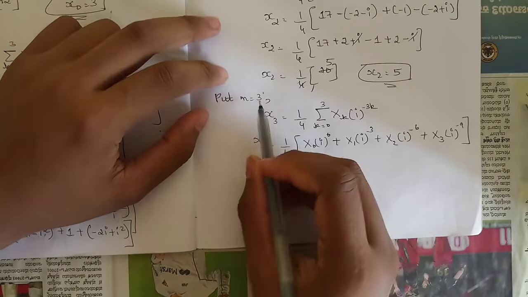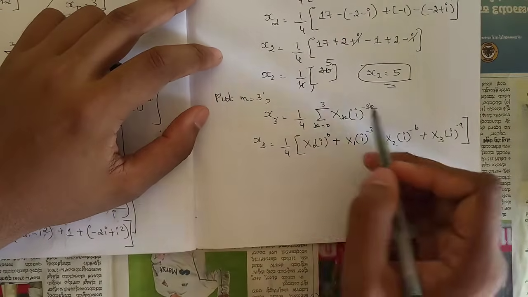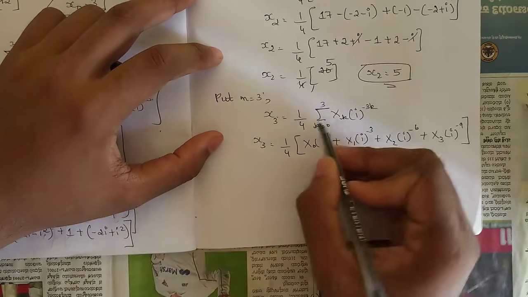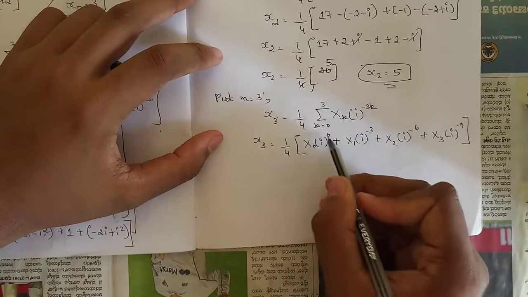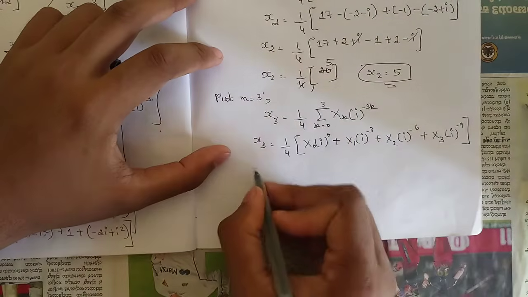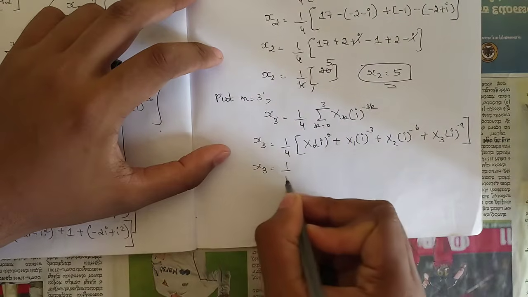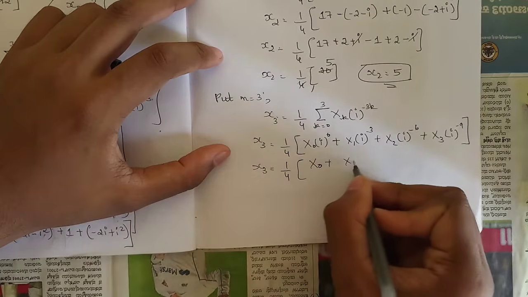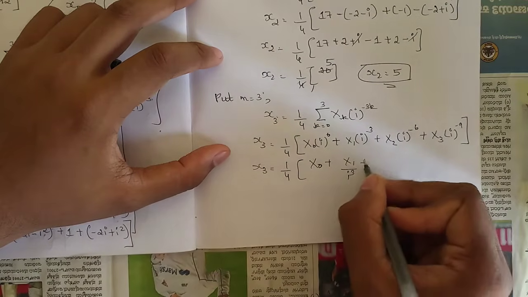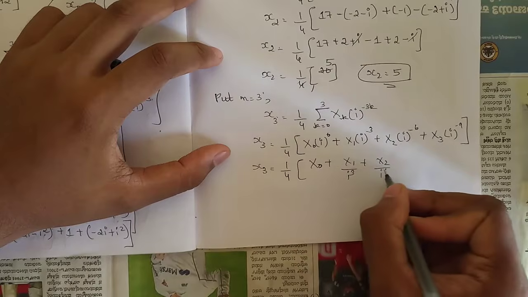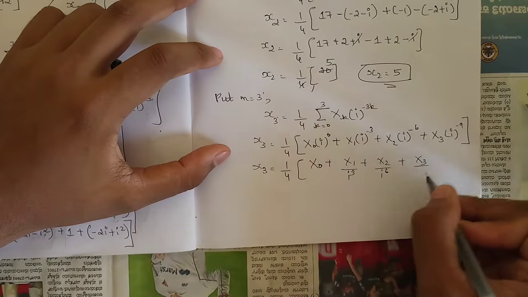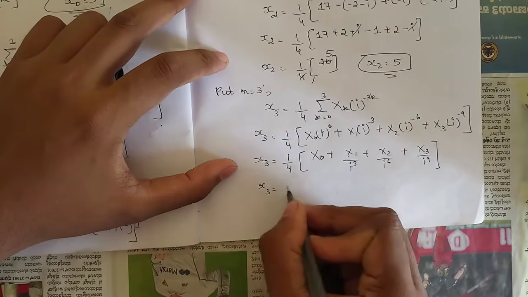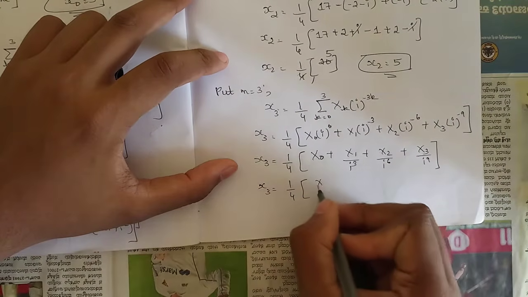I substitute the value of n as 3, so in the place of n it is now 3k. So remove the summation. I have written 0, minus 3, minus 6, minus 9. So now x3 is equal to 1 by 4 into, i to the power 0 is 1, x0, plus x1 by i cubed plus x2 by i to the power 6 plus x3 by i to the power 9.